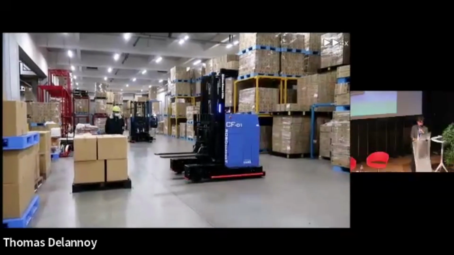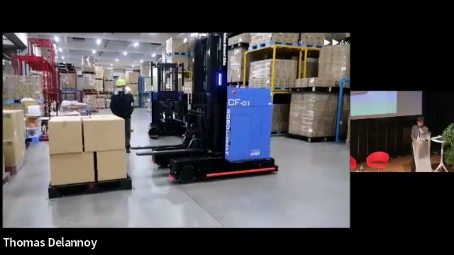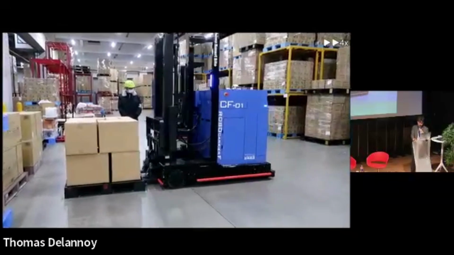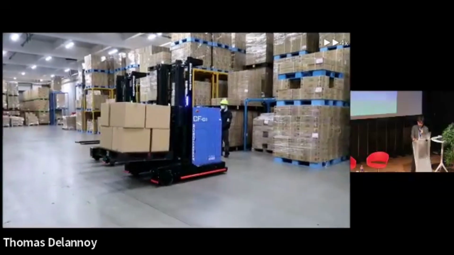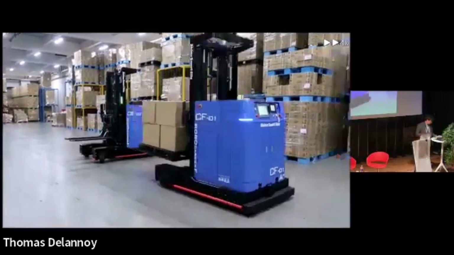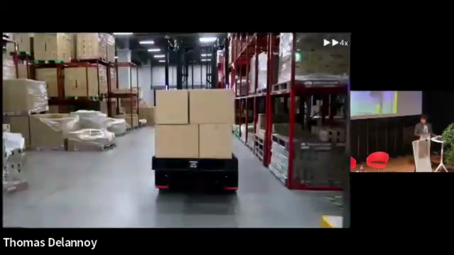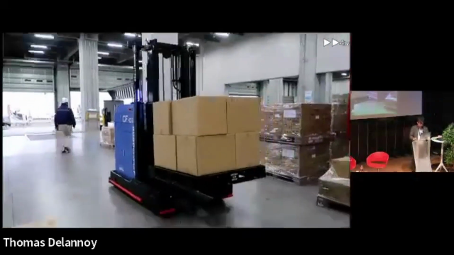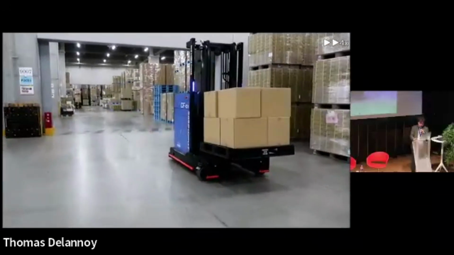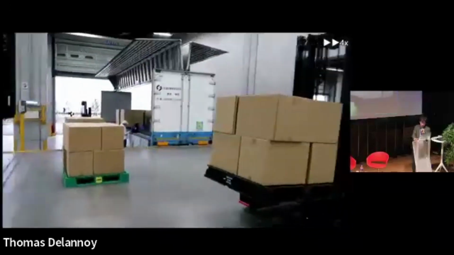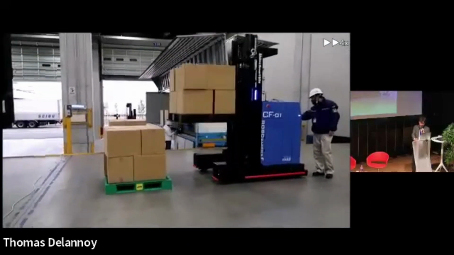This video shows a test run of the automated forklift at a logistics site. The automated forklift detects the position of material and pallet and transports them. When placing materials, the forklift detects the top edge of an already placed material and stacks it.